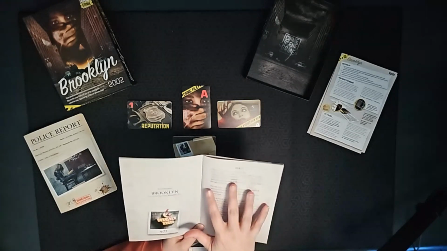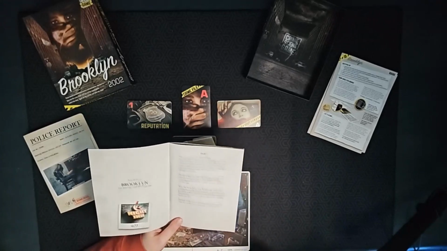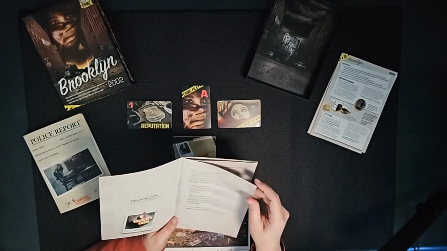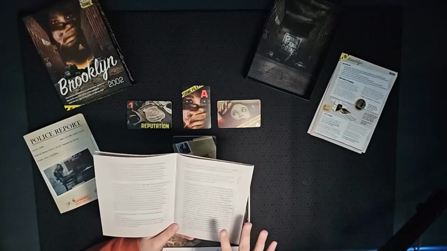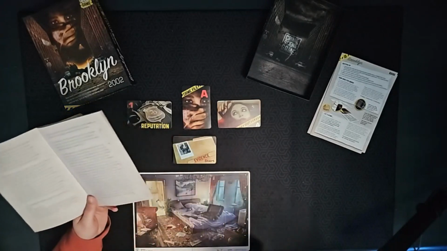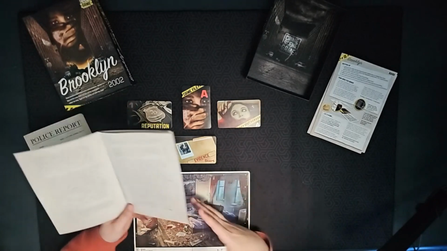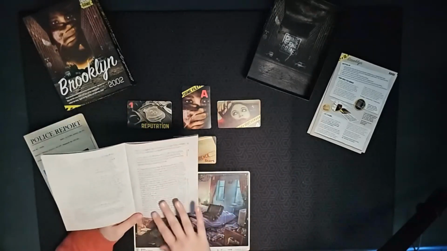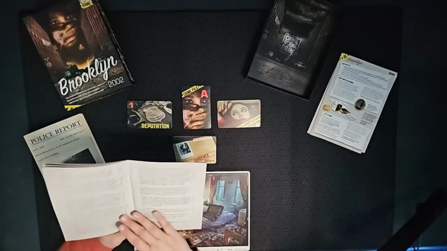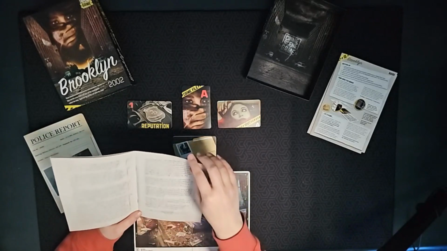So this is just the introduction of the story. Basically, you're a police officer in New York City, and it walks you through the crime scene and the story of how it evolves. So it definitely has a very strong story-driven aspect to it, and I think this is great. You would read all of this, which describes the crime scene and what's happened and what you've noticed.